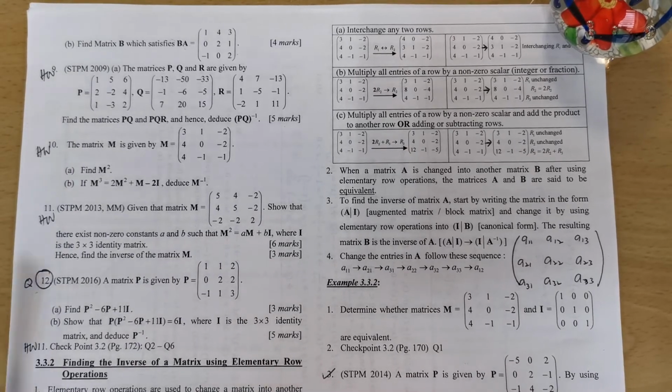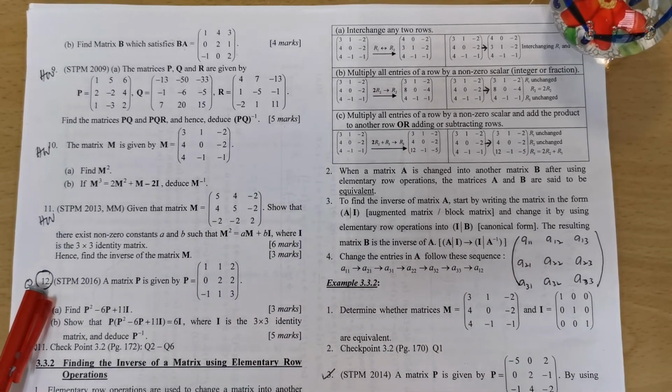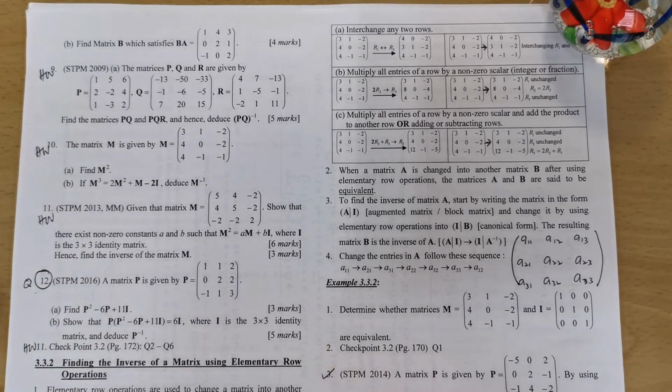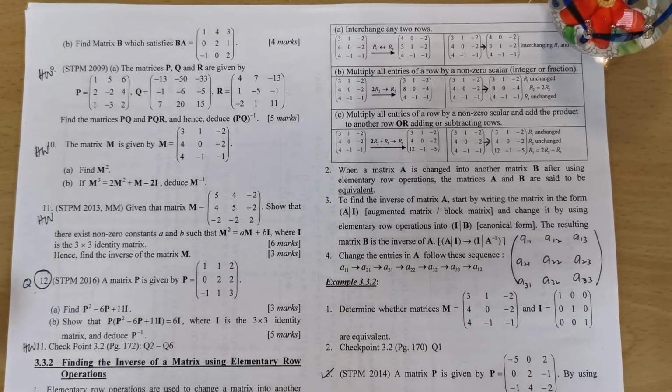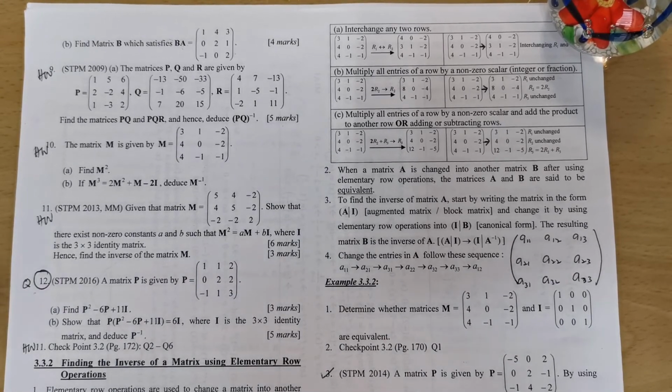You complete these 2 questions and snap the solution, upload to the Google Drive, the previous Google Drive of matrices that I gave you. Put in there.